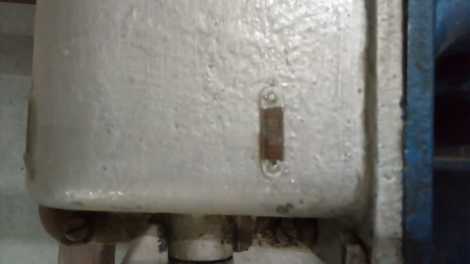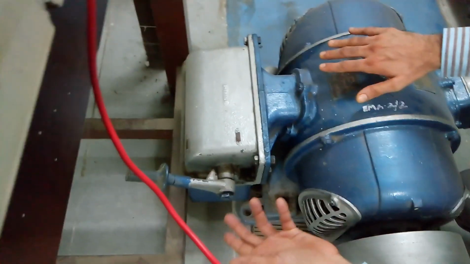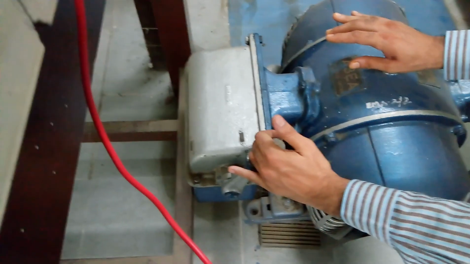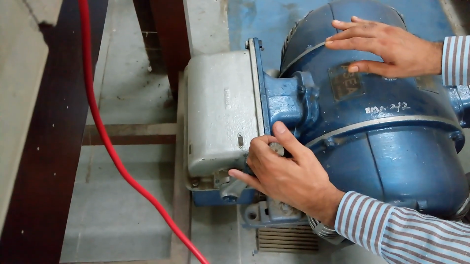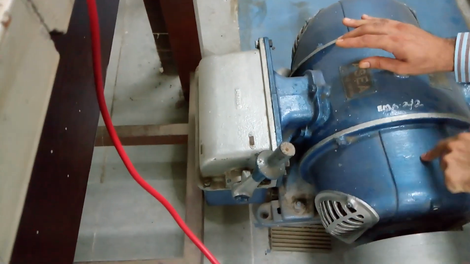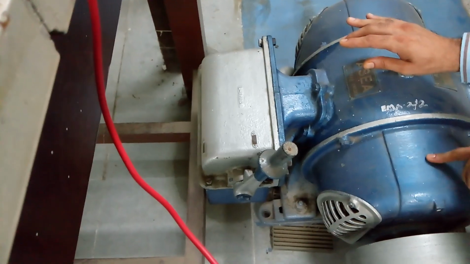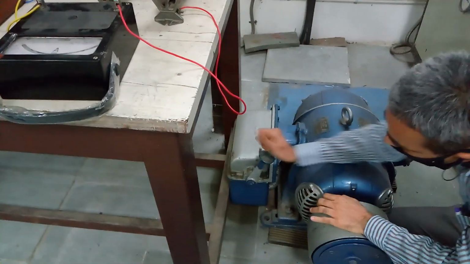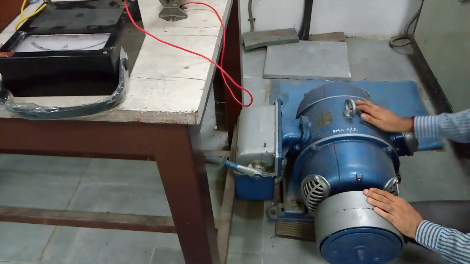So if I give the AC supply to this motor, it will start like a normal induction motor. And when the motor comes to normal speed, I will change over this handle to this side. That will initiate the DC excitation to the motor. So this is the synchronous motor, started in the mode of an induction motor.